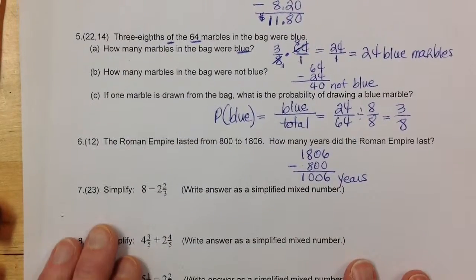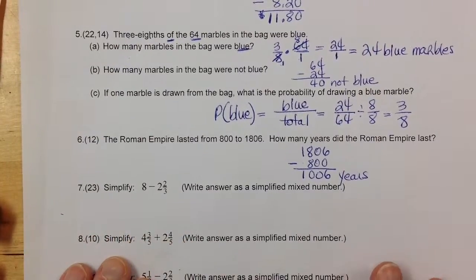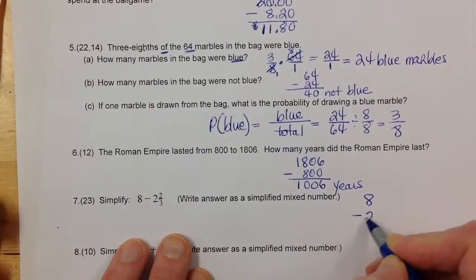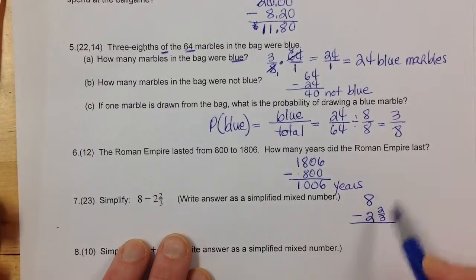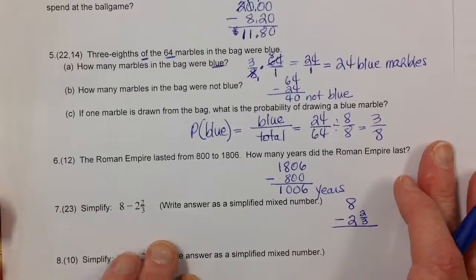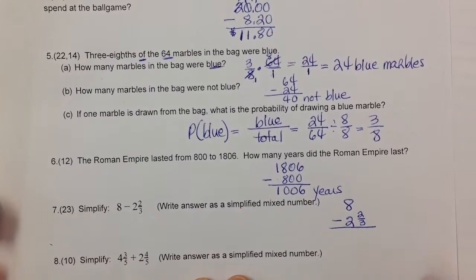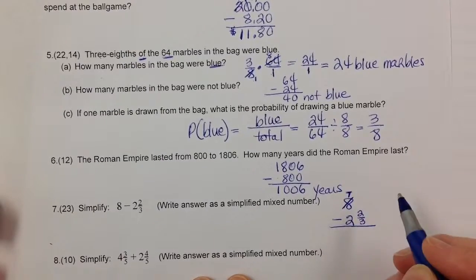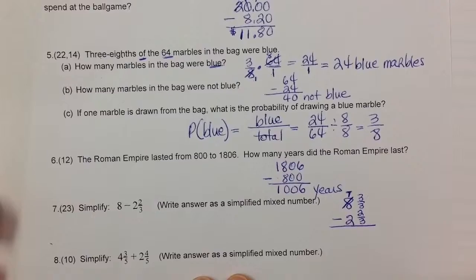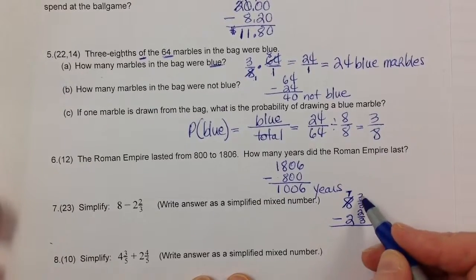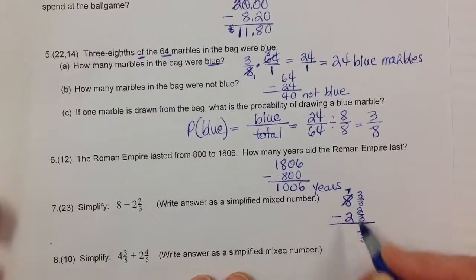Number 7, simplify 8 minus 2 2/3. Write your answer as a simplified mixed number. I'm going to go over here and write it as 8 minus 2 2/3. Well, I can't take 2/3 from 0 if I don't have one that's cut up into thirds that I can take 2/3 from. So we're going to take one of our numbers, and we're going to cut it up into 3 pieces, which would make it 3/3. I could cut it up into 5/5, I could cut it into 8/8, but I want to cut it up into whatever my denominator is here. Now we just subtract. 2/3 from 3/3 is 1/3, and 2 from 7 is 5.